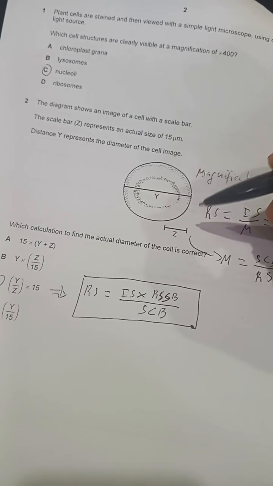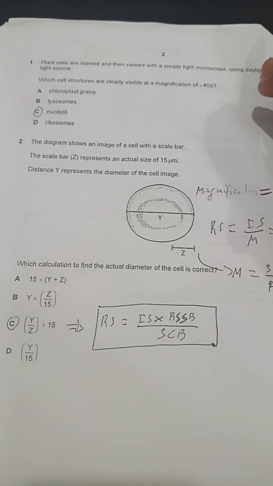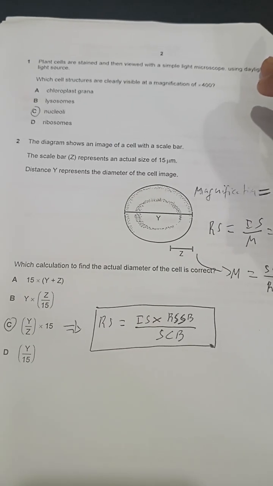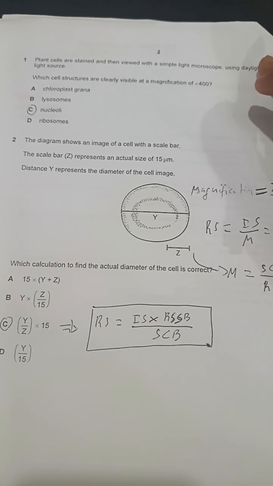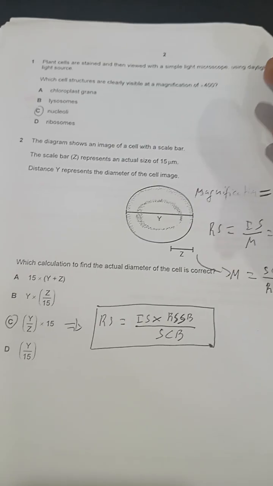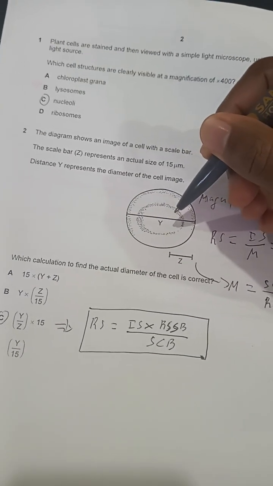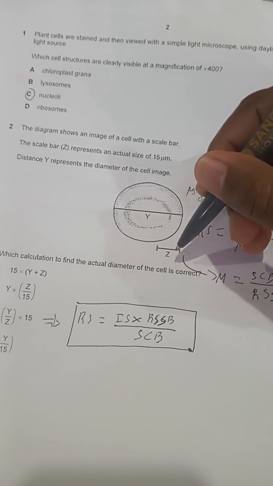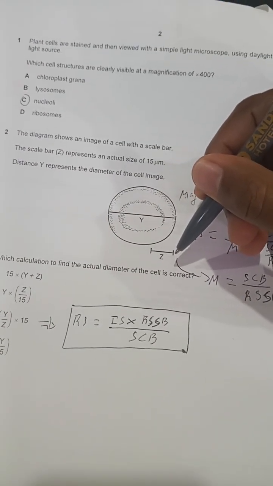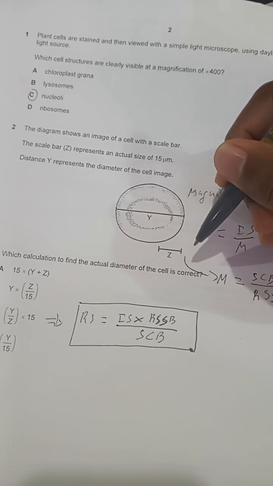It's a cell, of course, this looks like a red blood cell. Y is the image size, and this is the scale bar, which is 15 micrometers real size.